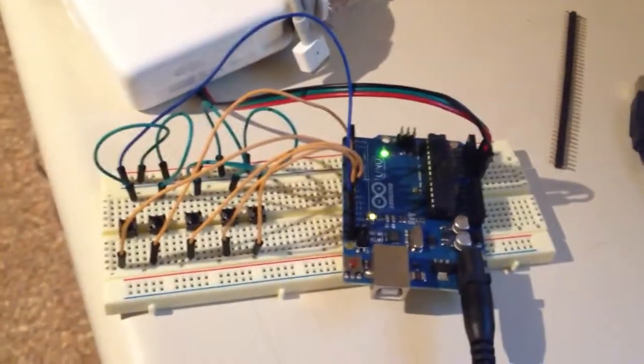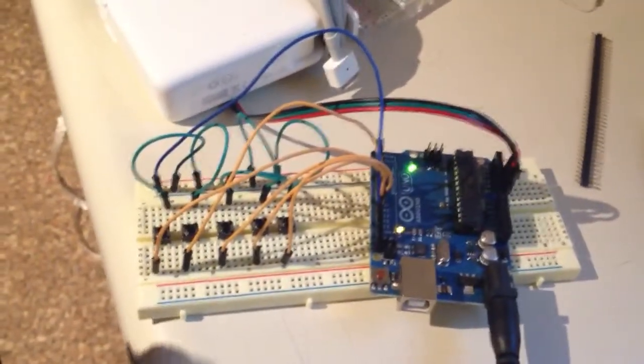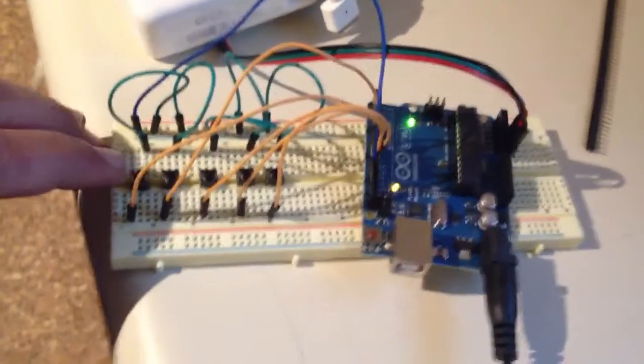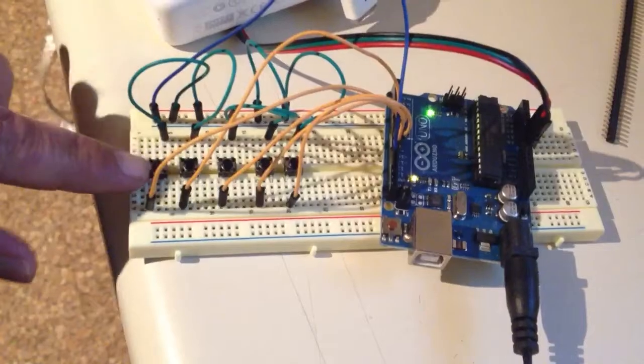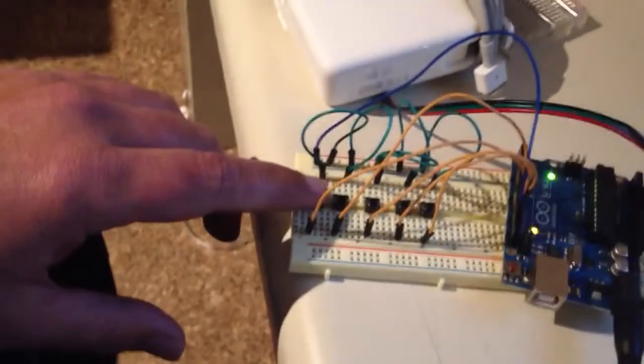Anyway, I've written my sketch and uploaded it, and it's pretty basic, I'll admit that. I've got 5 momentary buttons over here. If I press the first button, the first program I have for the LED strip comes on. Simple fade, white fade.